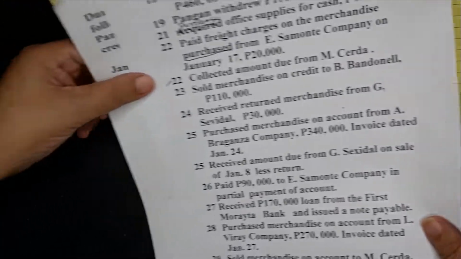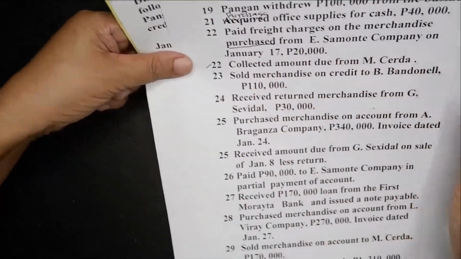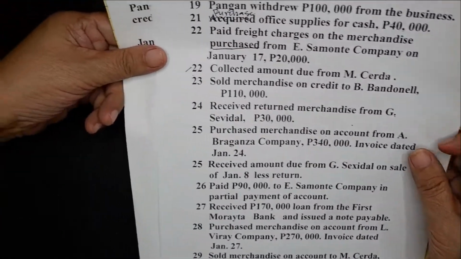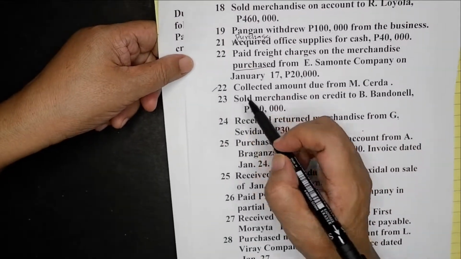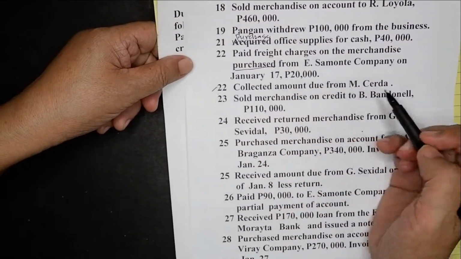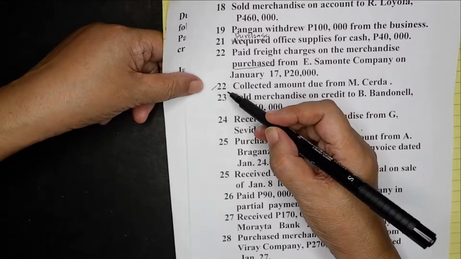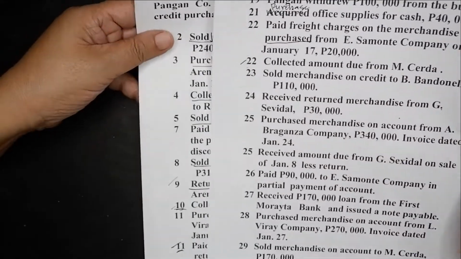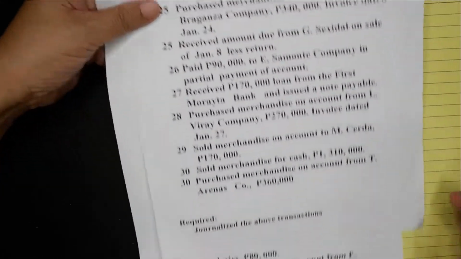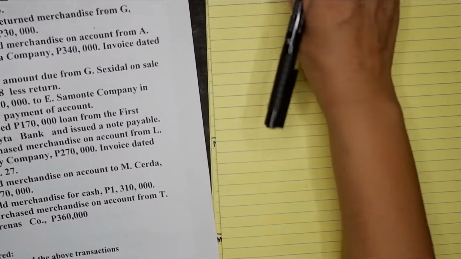And this time, 22. So, 13 plus 10, that is 23. It means that when we collect from M. Serda, it is still within the discount period. So, we can still give him a discount.